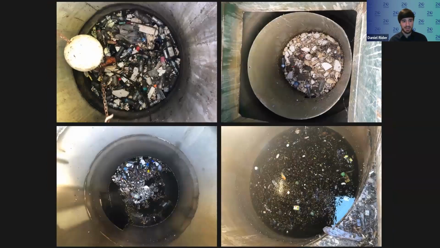Some other photos just showing you the different variants in loads, some a bit more organic based, some more human generated. But yeah, so that's just that.